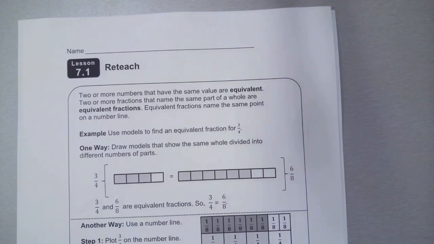Okay, so today we are going to begin our introduction to fractions. We are going to be working this year on adding and subtracting like and unlike fractions. But the first thing that we need to do is understand what fractions are, and understand what equivalent fractions are.